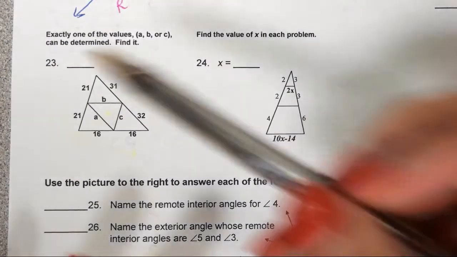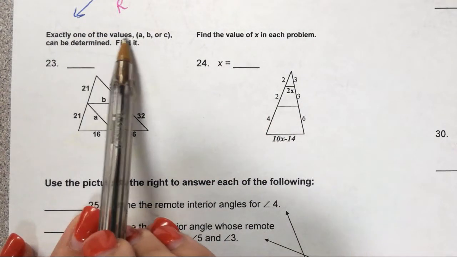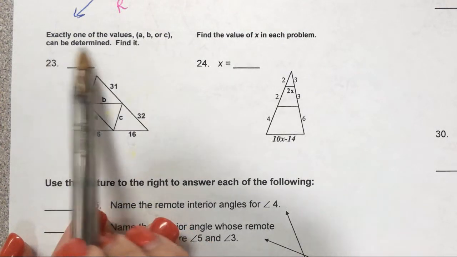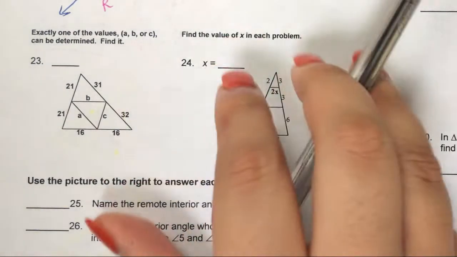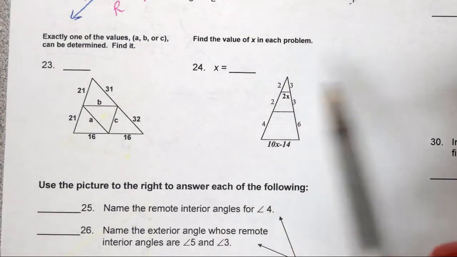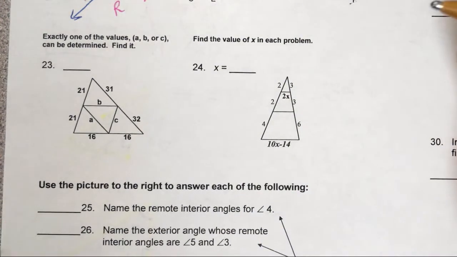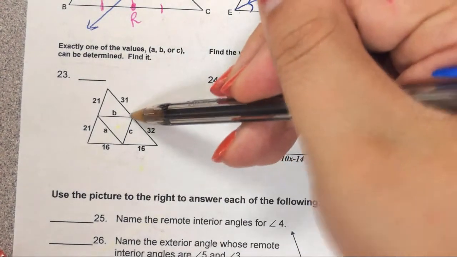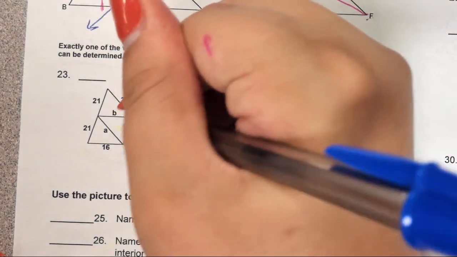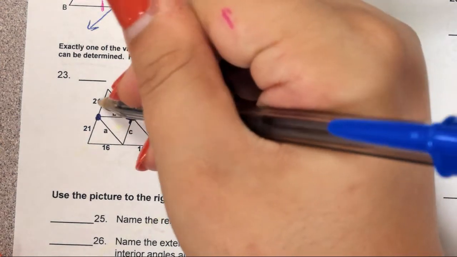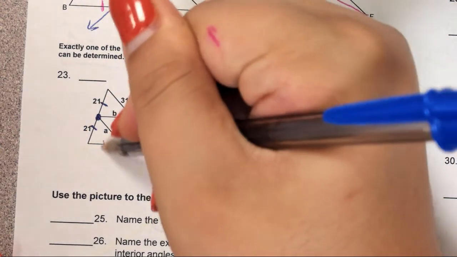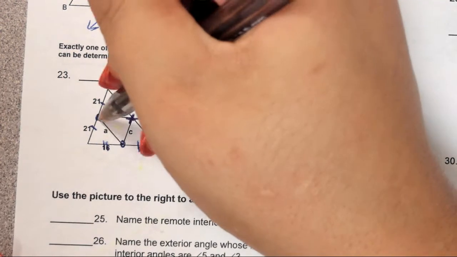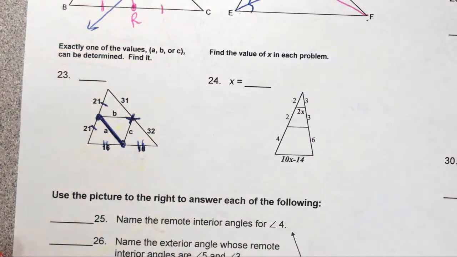Okay. For this one, it says exactly one of the values A, B, or C can be determined. Find it. Now, in order to do anything, I have to know which one's a mid-segment. Remember, a mid-segment is the midpoint. So this point is not a midpoint, because those aren't equal. But this one is a midpoint because those are equal. And this one is a midpoint because these are equal. So A is my mid-segment.